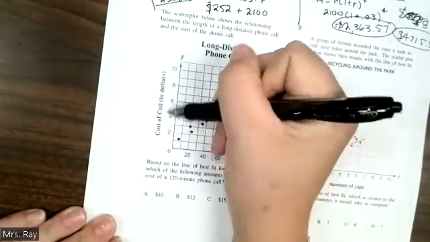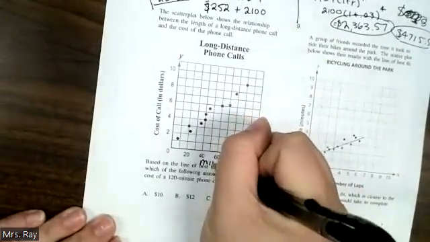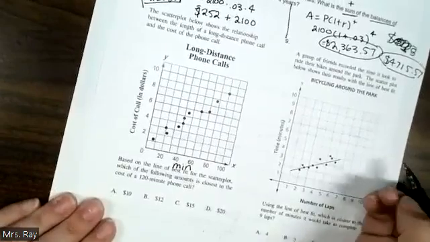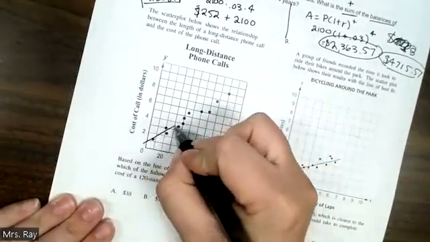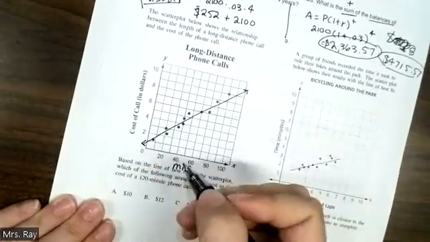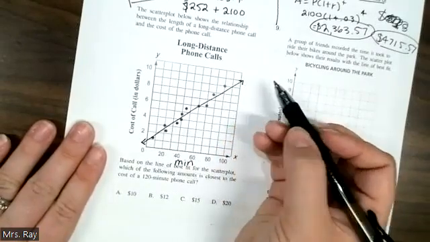So in this axis, we have the cost of the call. So in this axis, we must have the minutes. And there is no line of best fit, so we need to draw one. Remember, a line of best fit is a line that goes as best you can through the middle of the points. Use the edge of your paper or the edge of your calculator or something if you need to visualize it on your computer screen.